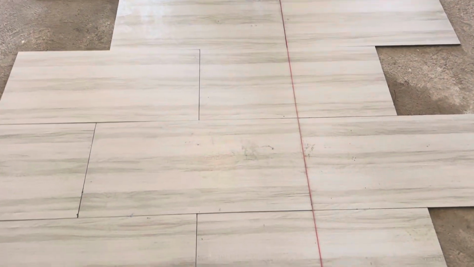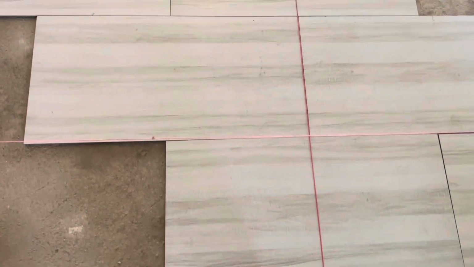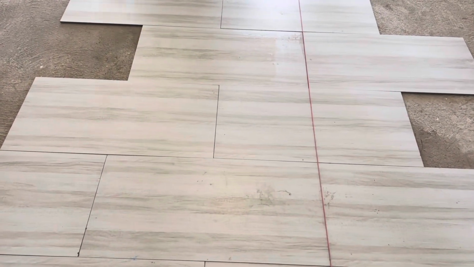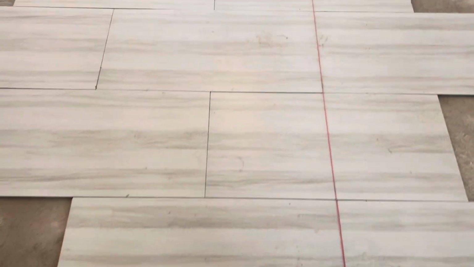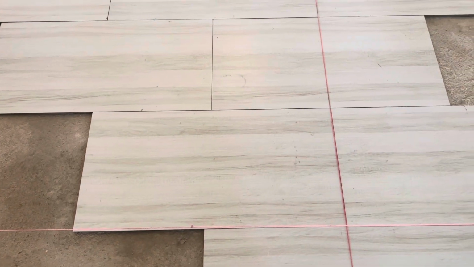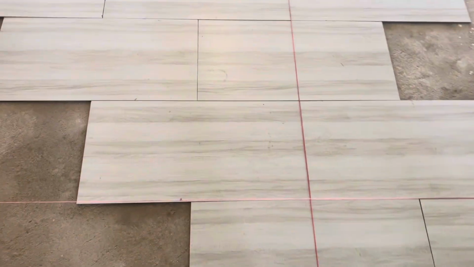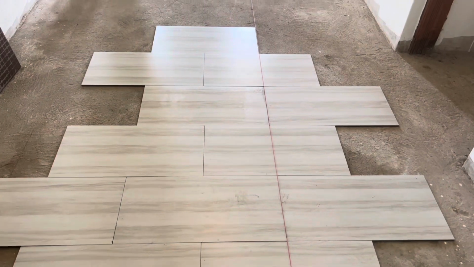It's a brick design, so it's going halfway into each and every tile. So remember, when you start laying the tiles, we are going to use 2mm spacers, because we are not sure of zero joint. So we have to use the spacers. So this is how our pattern will be.